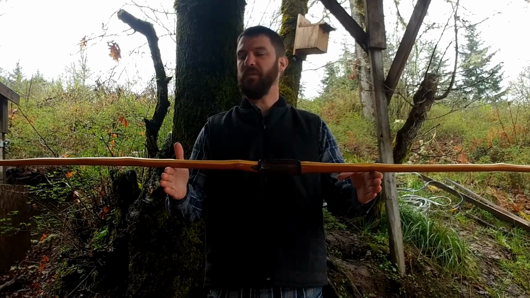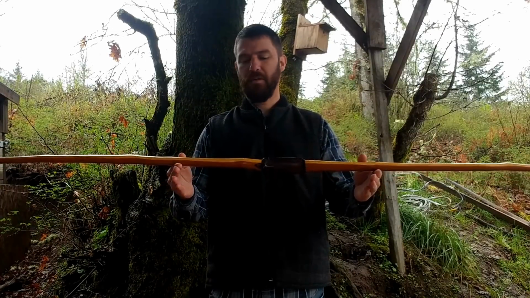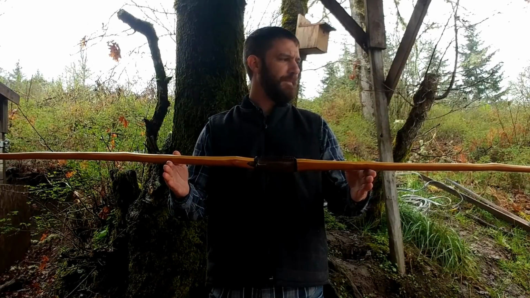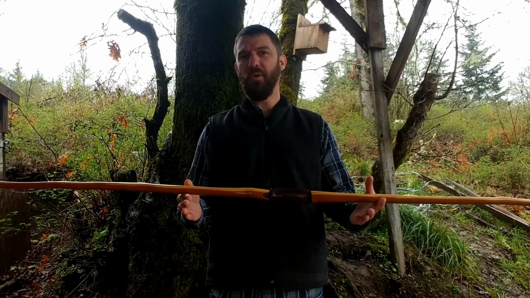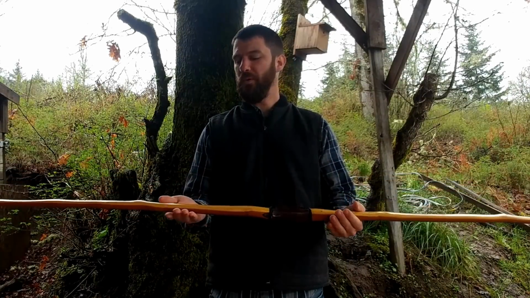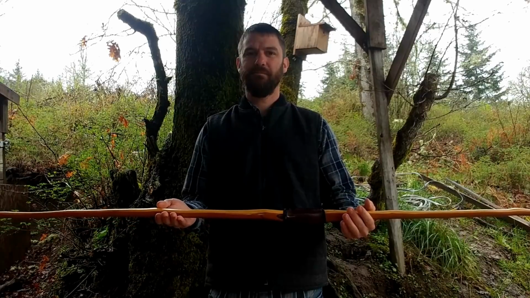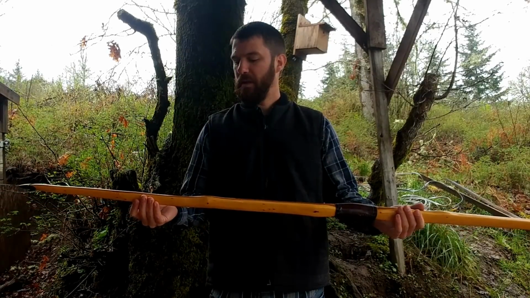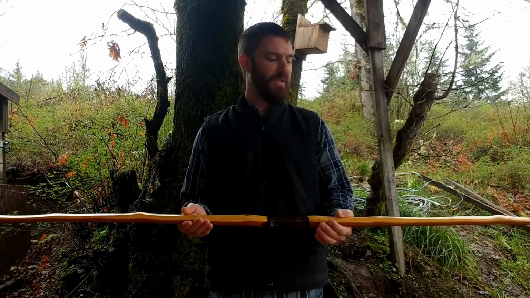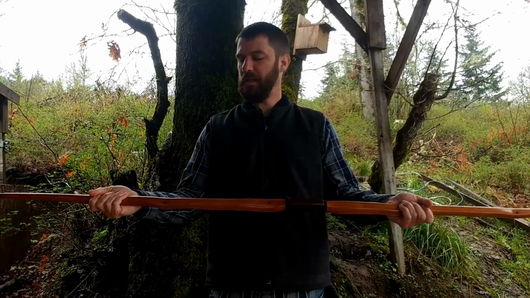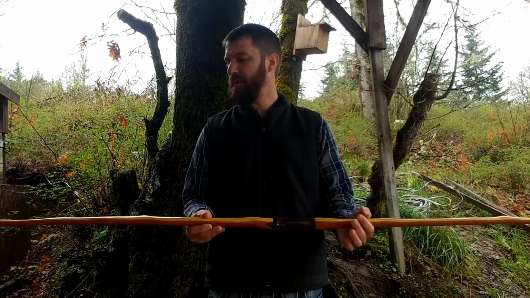It doesn't have any reflex either. It's just a straight-limbed longbow, and only I as the bowyer know whether this bow took any set or not, because you don't know whether the stave that this bow came from had any natural reflex or deflex in it. You don't know if I heated any reflex into this bow that got pulled out.